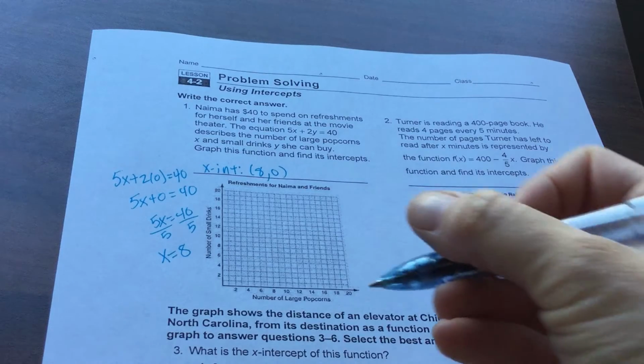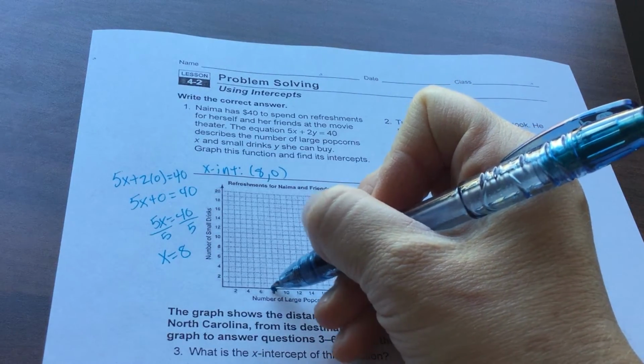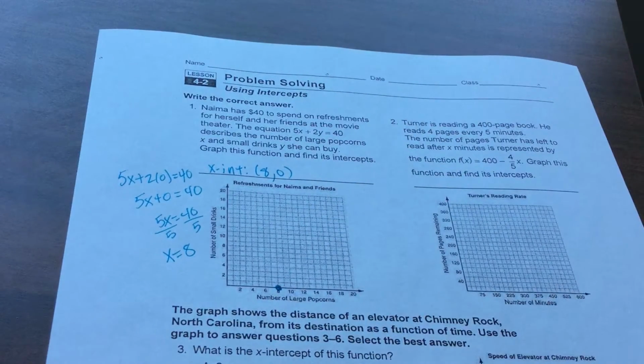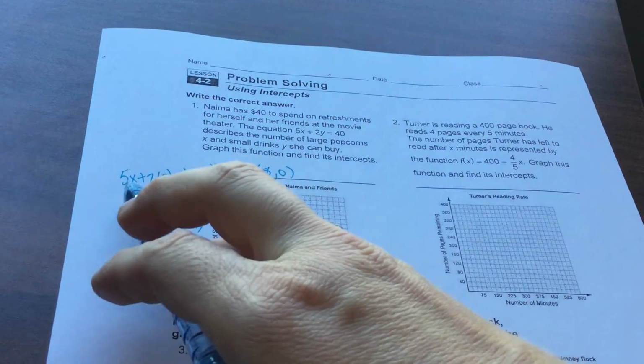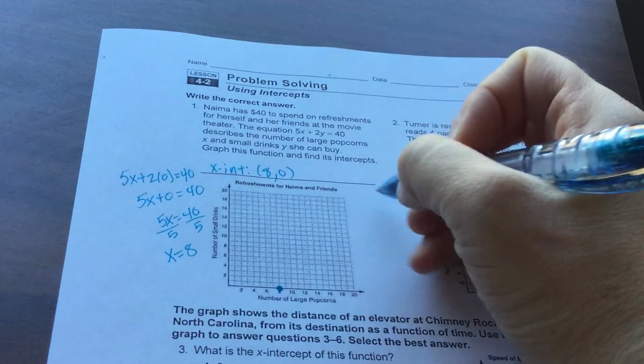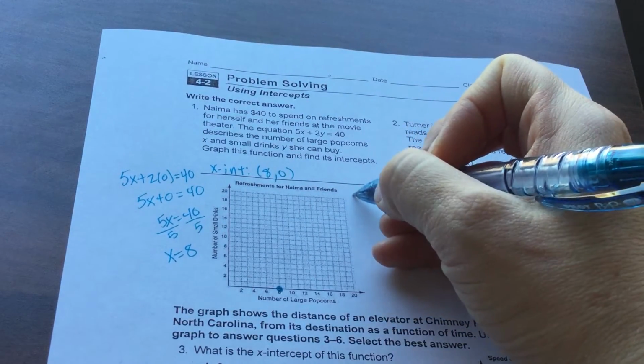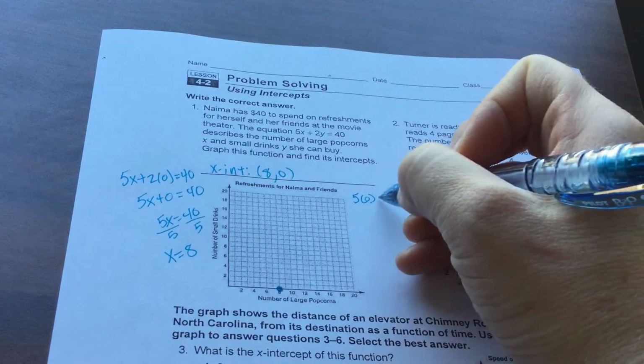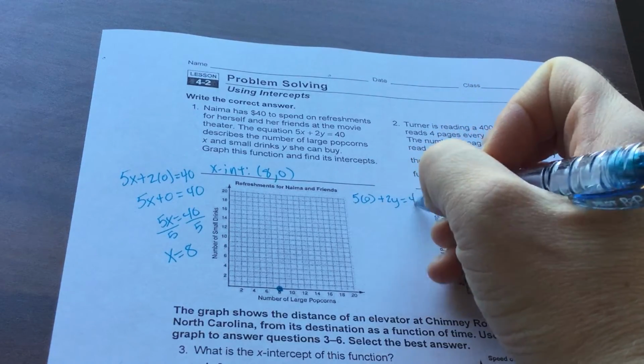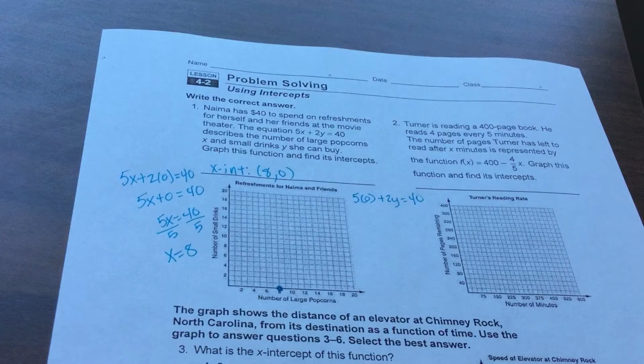And on my graph, that means I can plot the point 8, 0, and already have one point to graph my function. Now, to find the y-intercept, I do the opposite. The y-intercept is where x is 0. So instead of replacing y with 0, I replace x. And now solve for y.